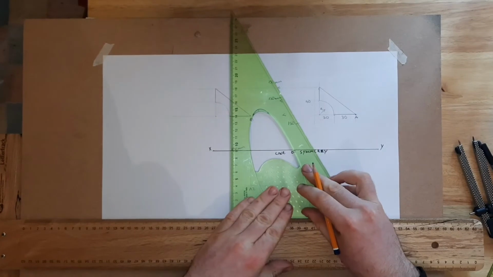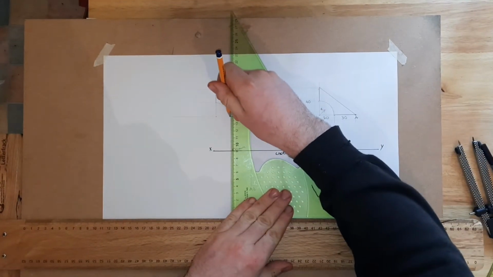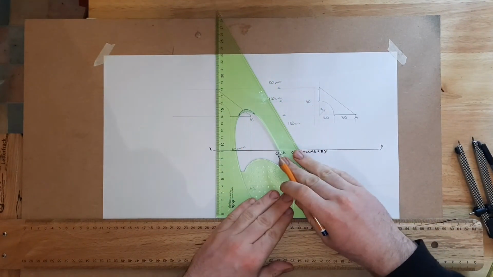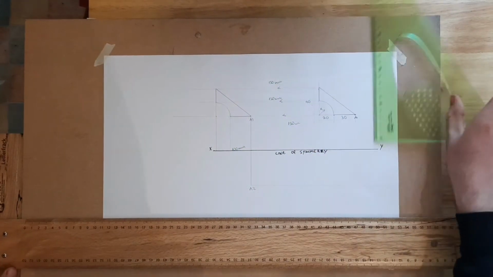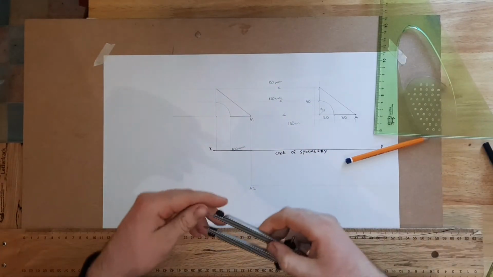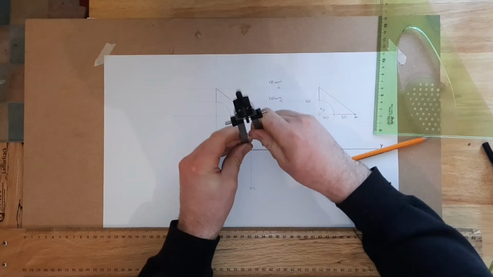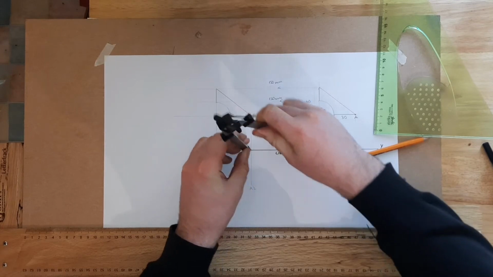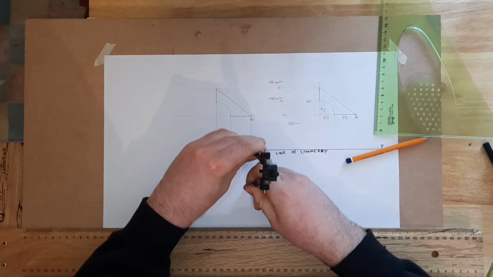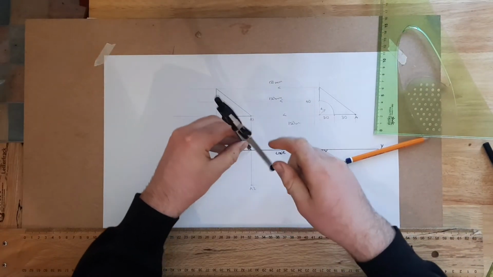So we basically bring down our shapes or our points to our line of symmetry, like so, just to make sure that everything is in line. We measure from A1 to A2, that's correct.